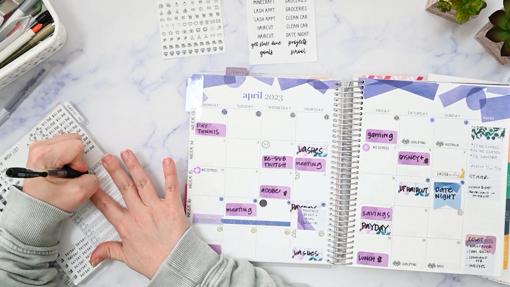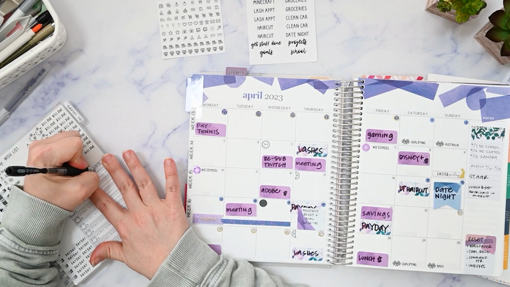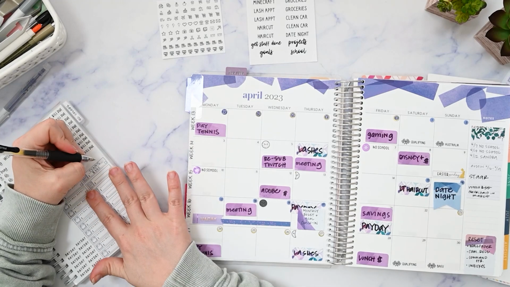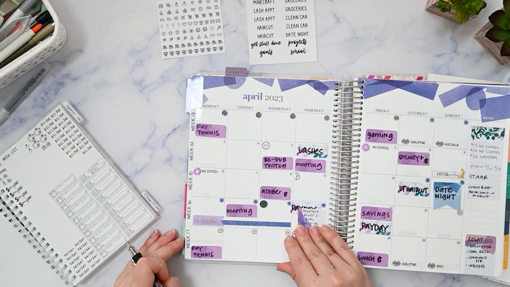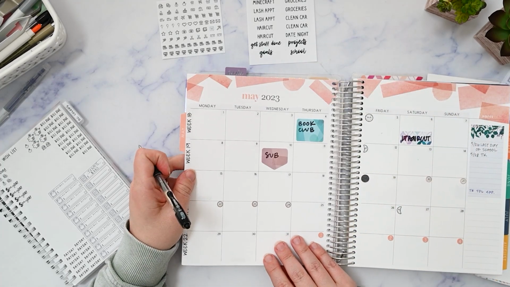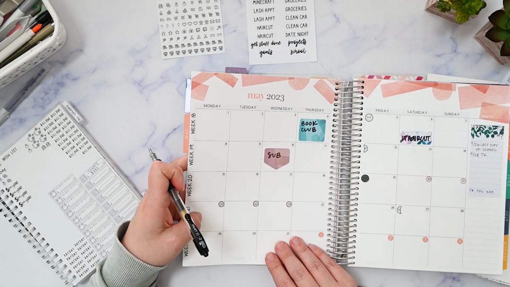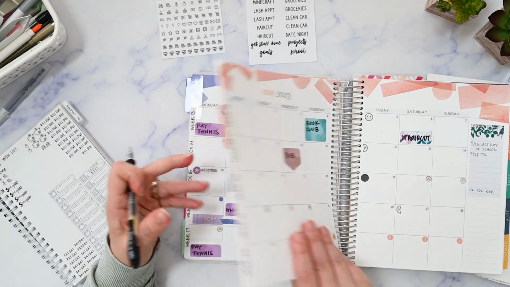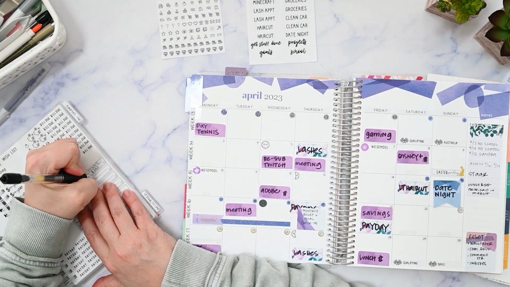Tennis, and actually, how many weeks for May? Because this is the last day of school, so that will be 4 weeks in May. Okay, so the normal amount.